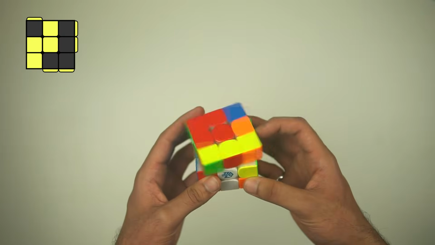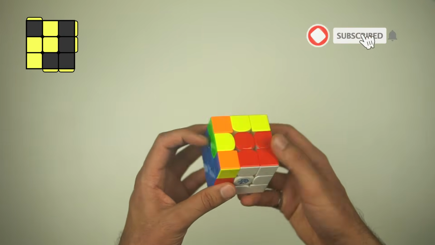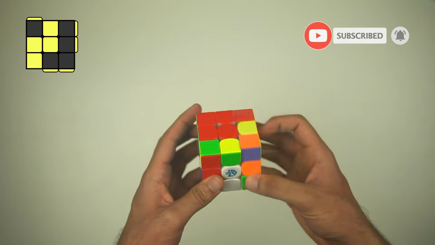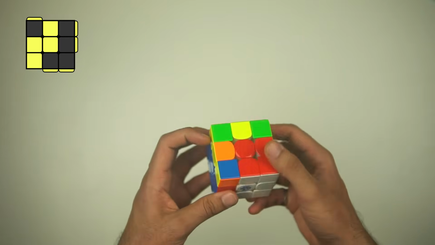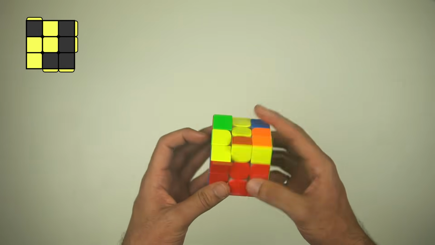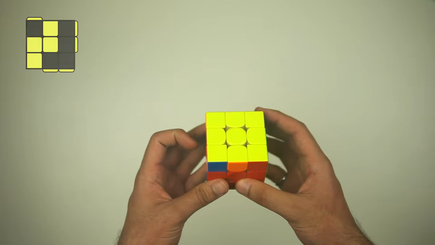Like for this lightning bolt case, I had to do it 5 times, and the 6th time solves the cube again. It might seem like a bit of a waste of time, but you're actually repeating the algorithm that you want to learn, and it's really just helping you practice it, right? It's just helping you drill it into your muscle memory.